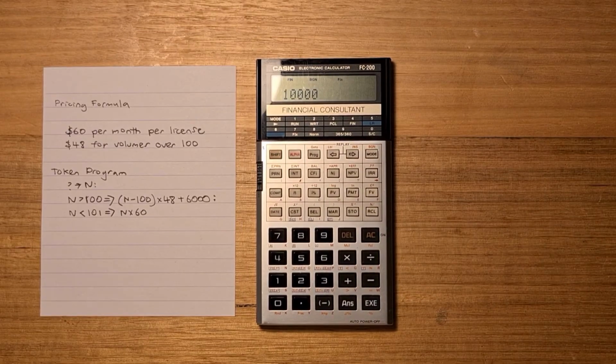And the FC-200 supports the same tokenized programming language as the FX-7000G graphing calculator, which I have another video on. So as an example, say we had a pricing formula that calculated the monthly price for a subscription-based product with a volume-based discount.